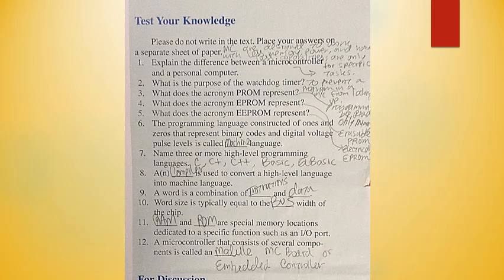The programming language constructed of ones and zeros that represent binary codes and digital voltage pulse levels is called machine language. Name 3 or more high-level programming languages. That would be C, C++, Basic, and QBasic. Also Visual Basic would be another. 8. A compiler is used to convert a high-level language into a machine language.